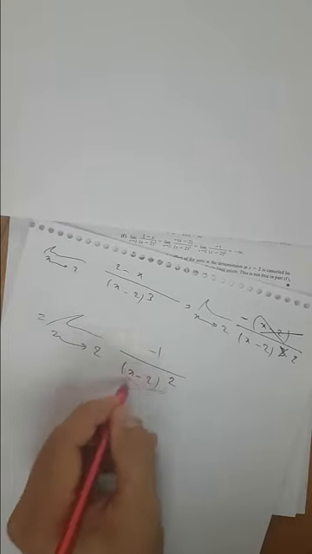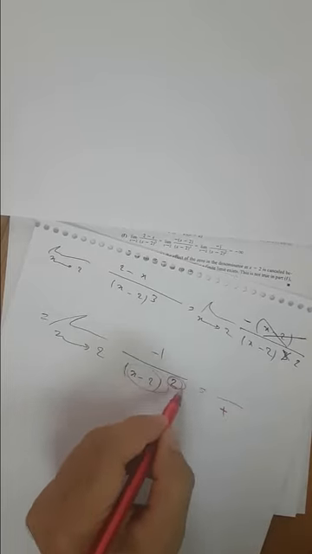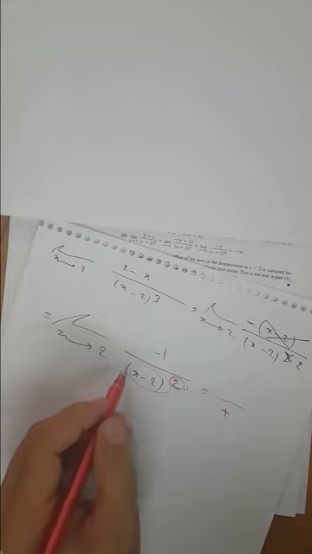Because the denominator here is usually positive. Why? Because I have a square. So if I put 2 minus 2, 1, 0, anything, I will just get positive things here. And how about the numerator? It's also always negative. So that's why it remains negative.